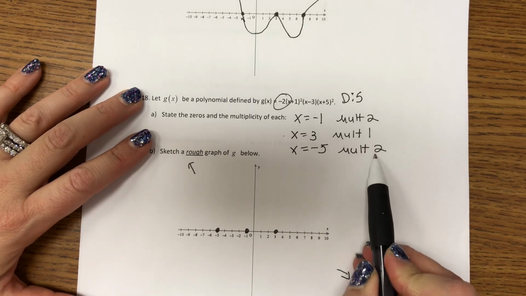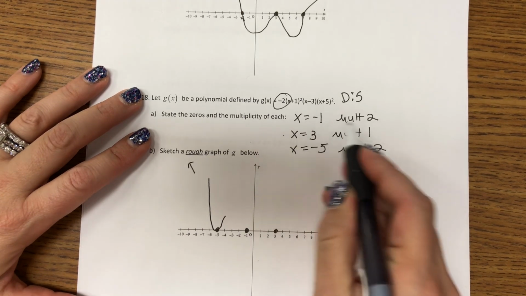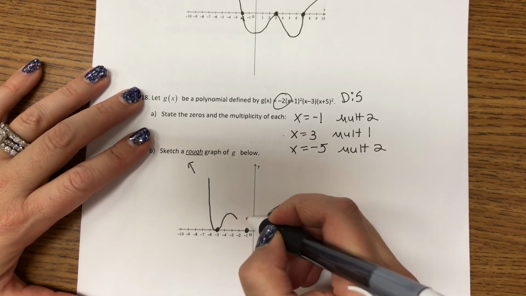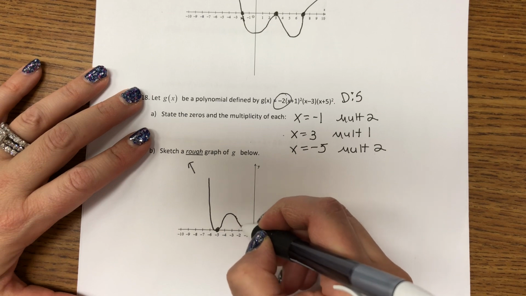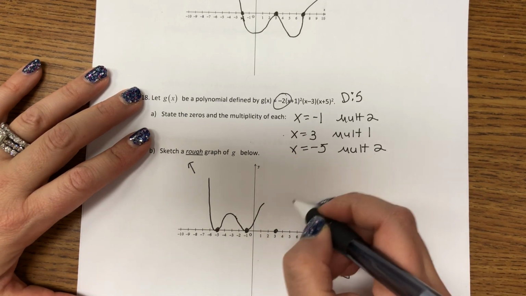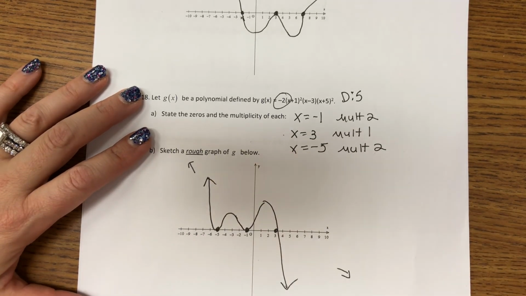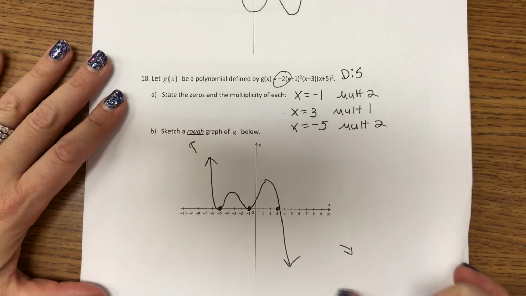This is a multiplicity of 2, so I'm going to turn back around. -1 has a multiplicity of 2. Turn back around. And 3 has a multiplicity of 1, so I go through the graph. And there's my rough sketch for 18.